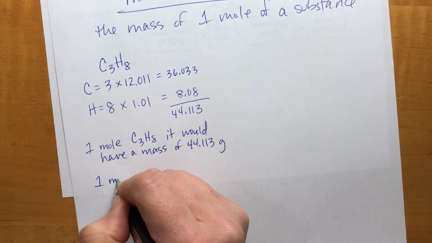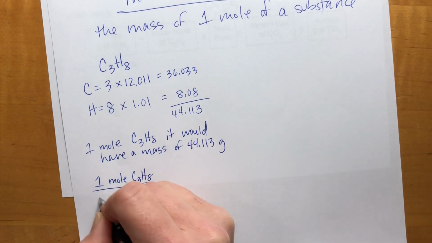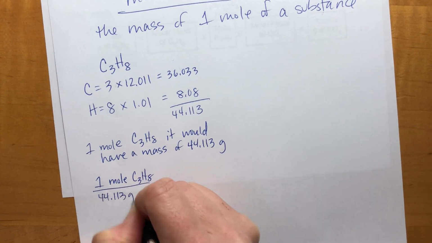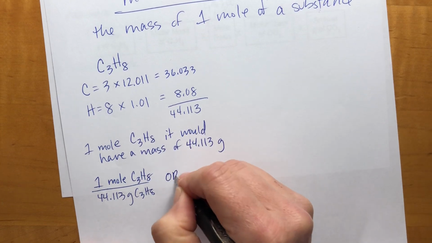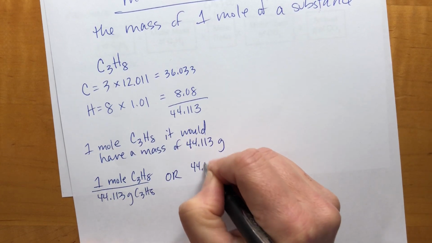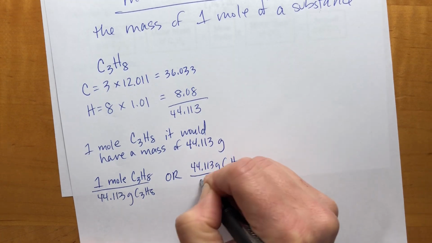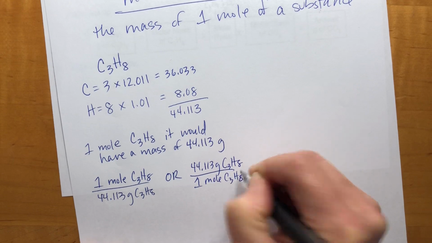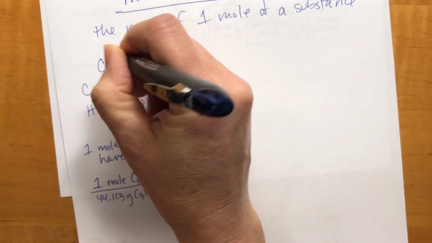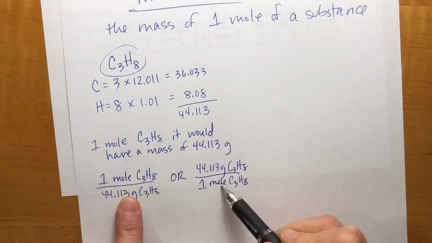You could put 1 mole of propane on top and 44.113 grams of propane on bottom, or you could flip it, right? Or you could put the grams on top. 44.113 grams of propane is the same as 1 mole of propane. Okay, so that's the molar mass of propane, and these are our 2 conversion factors.